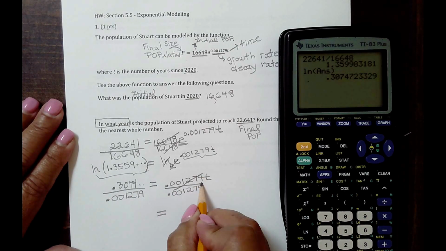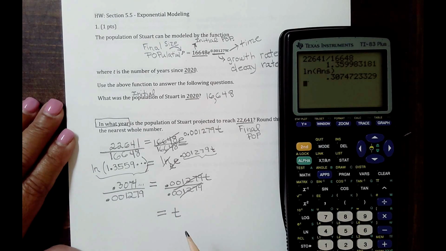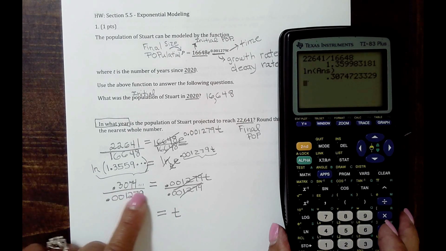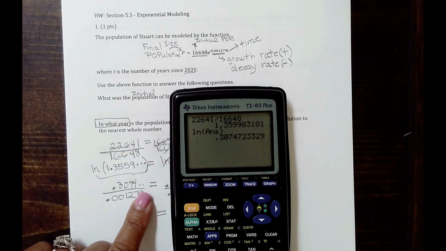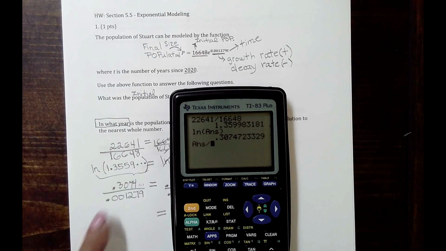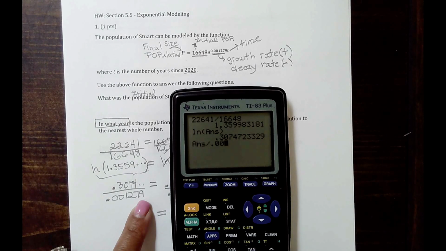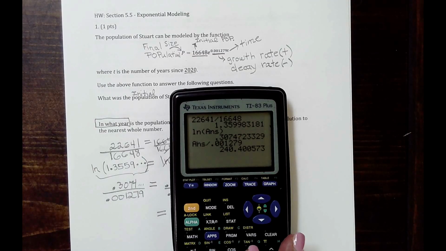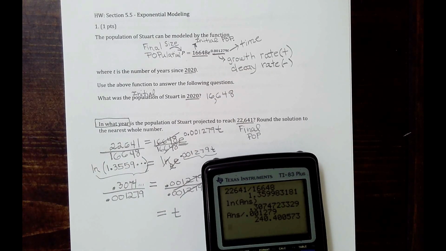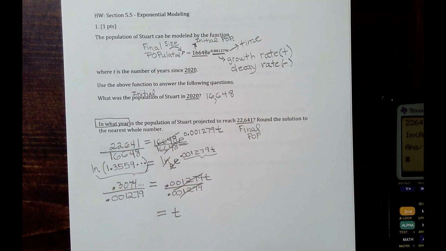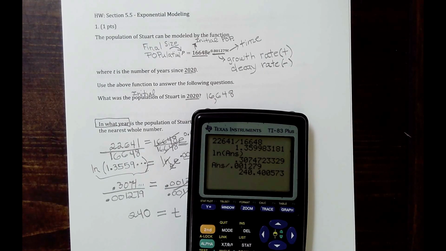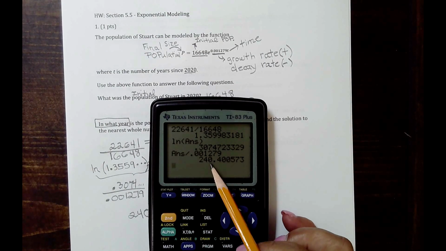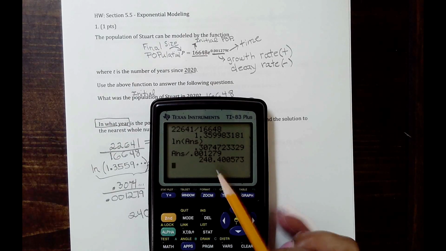Okay, so all of this cancels with all of that, leaving you with just t. This number right here, 3074, that runs on. I actually still have the entire thing right here in my calculator window, and I'm dividing by 0.001279. And I get 240. They said we could round this to the nearest year, the nearest whole number. So I'm going to say that that is closest to 240 years, because this is the nearest whole number and that number is not big enough to bump it up.